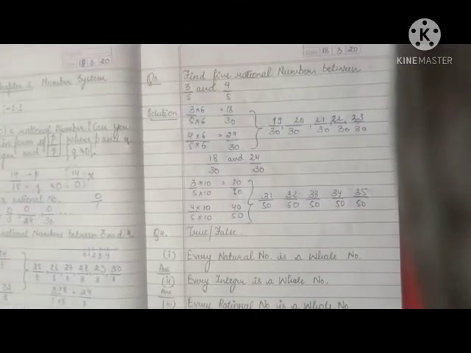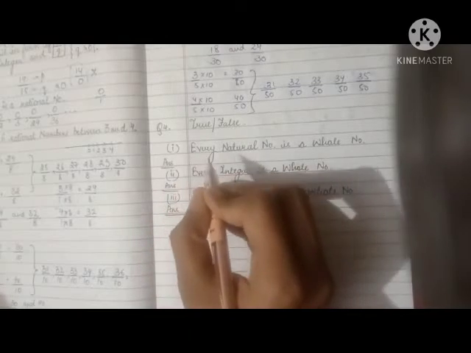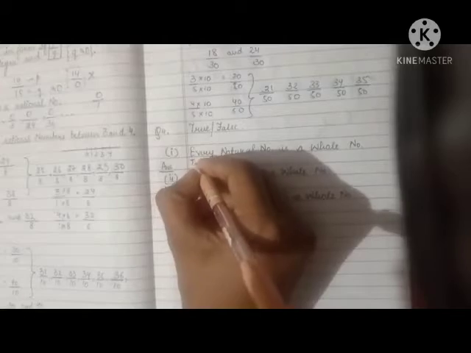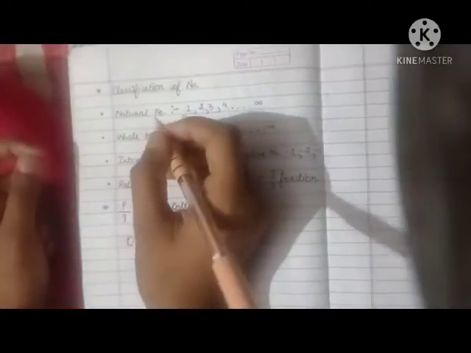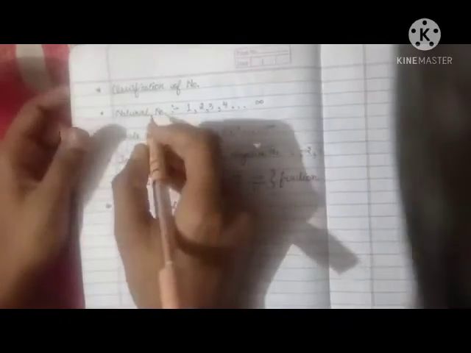Okay, so now let's come to the fourth question. The fourth question says true or false. So the first part is every natural number is a whole number. So yes, it's true, because let me show you the example and tell you. I hope you are able to see. I will tell you what natural numbers are, but in a previous video I gave you an introduction on this. So now let's see.